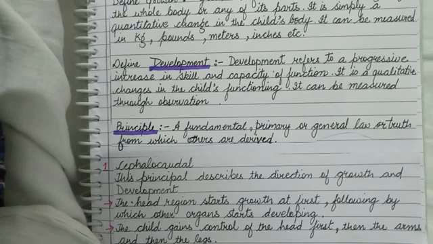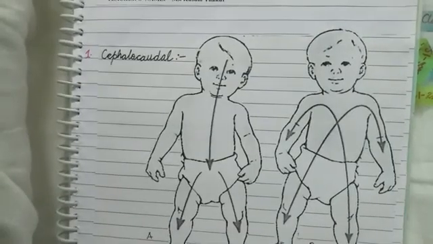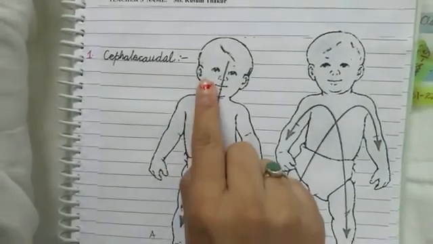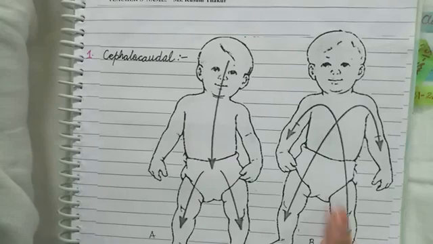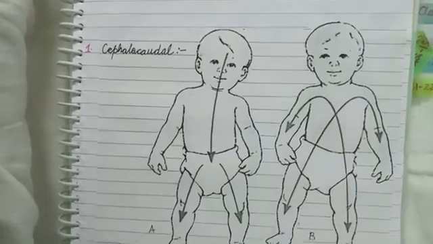First, cephalocaudal. This principle describes the direction of growth and development. The head region starts growth first, followed by which other organs start developing. The child gains control of the head first, then the arms and then the legs. So this diagram shows a person: first head control, then body, then legs. Same as arms, legs.